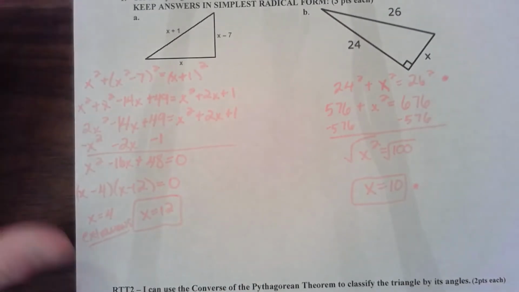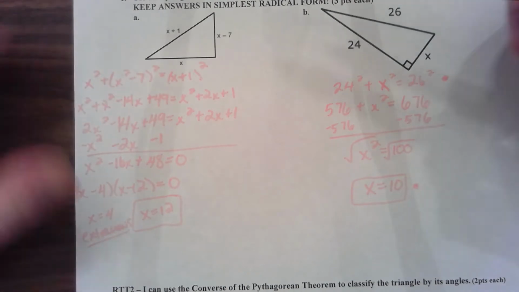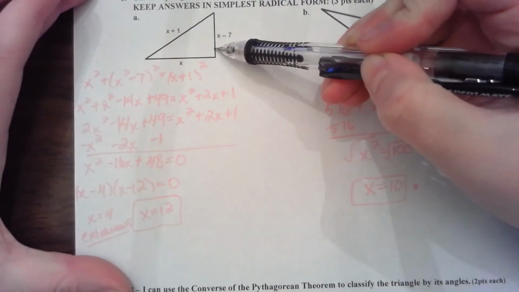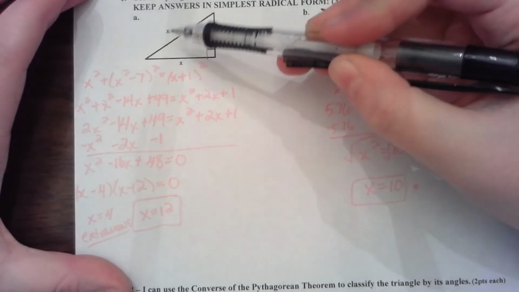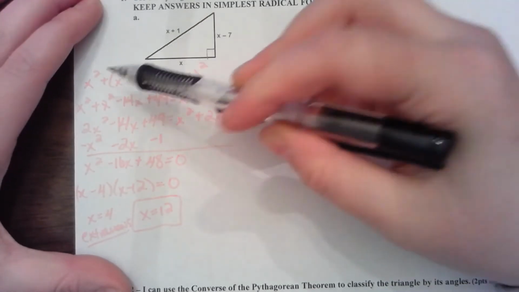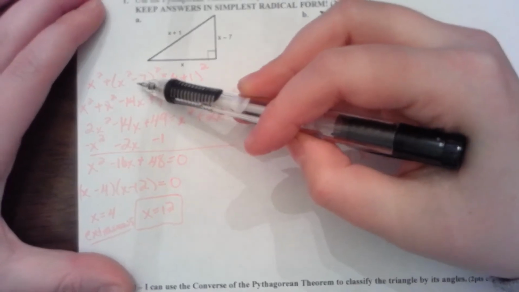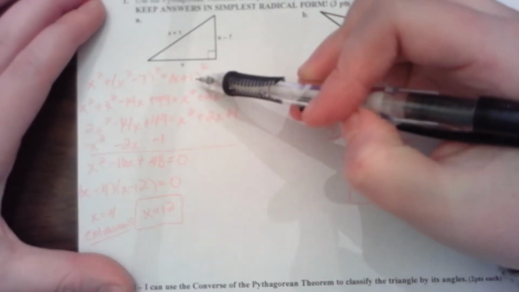Okay, so for part A, we had the 90-degree angle right here. So that means my c squared side was x plus 1. So I had to take x squared plus (x minus 7) squared, all equal to (x plus 1) squared.